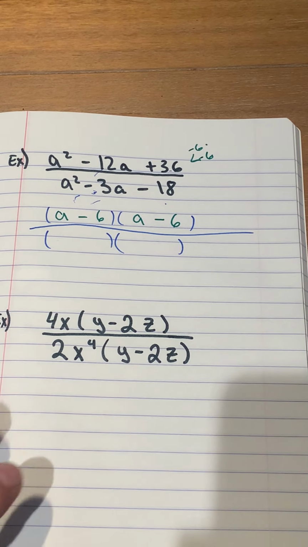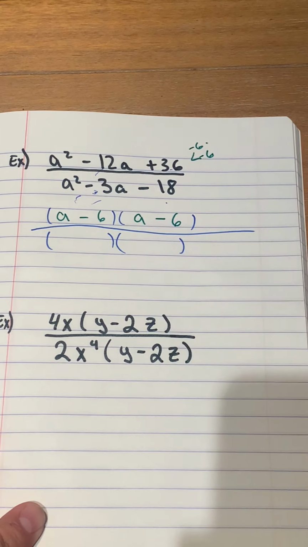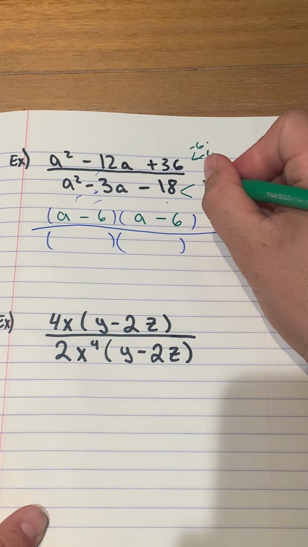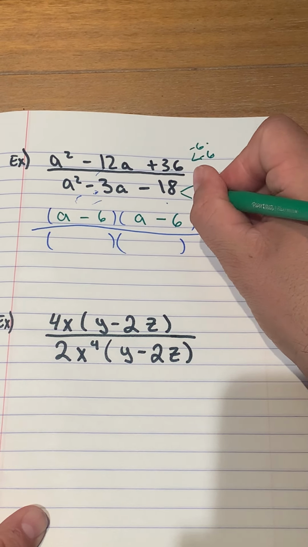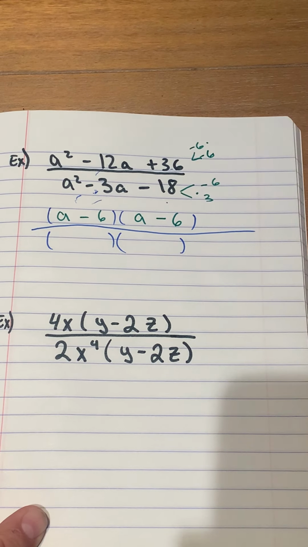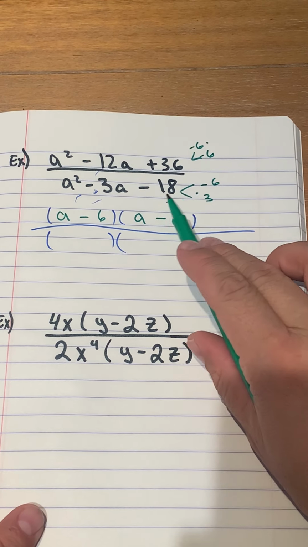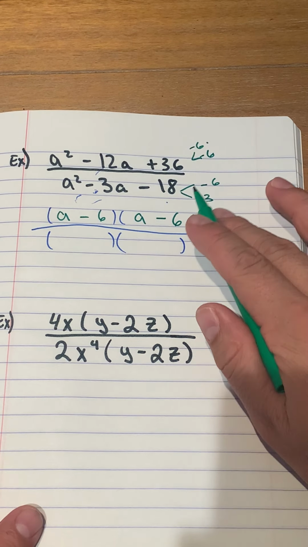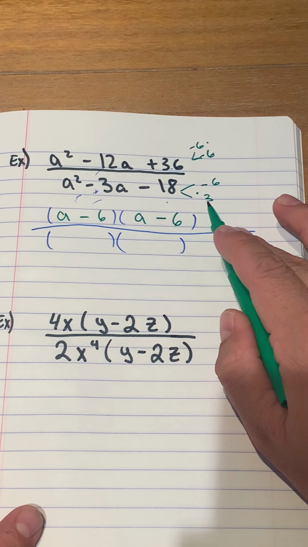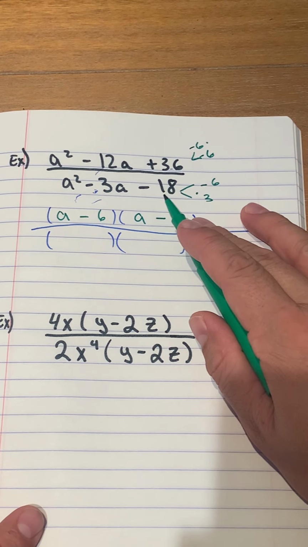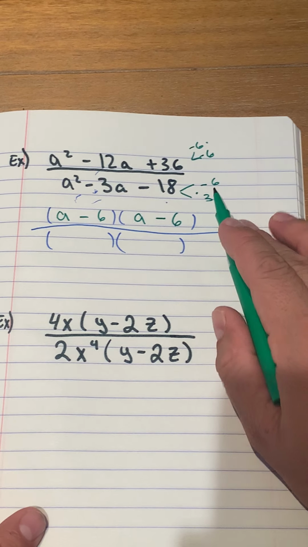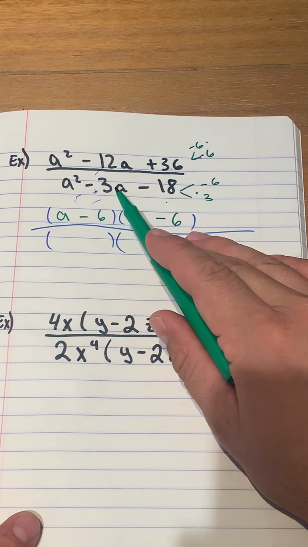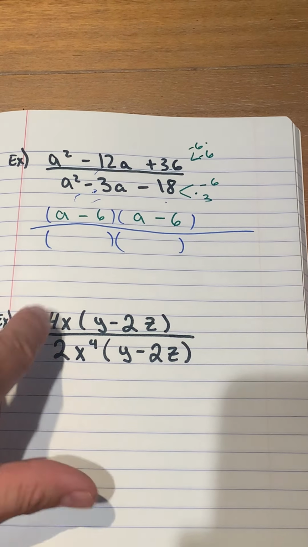Anything that is in simplest form. On the bottom, what do I have? I have 18 and 3. So I kind of can see what's going on here. This has to be multiplied by negative 6 times positive 3. What else could we use? 9 times 2, or 18 times 1. However, if I multiply positive 3 times negative 6, what does that equal? Negative 18. Now, if I add up negative 6 plus positive 3, what does that give me? That gives me that negative 3 that I want.